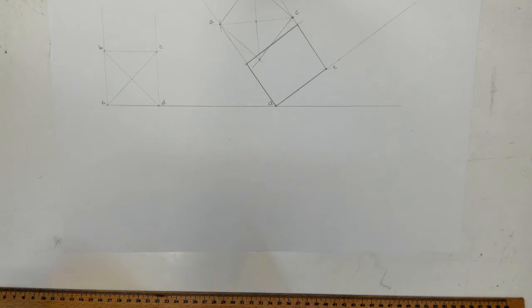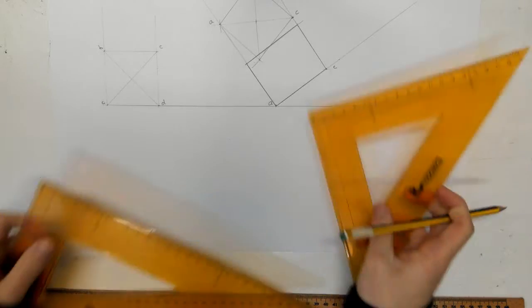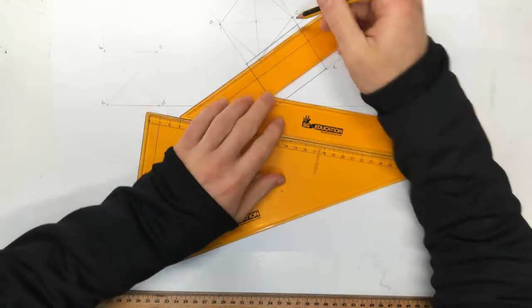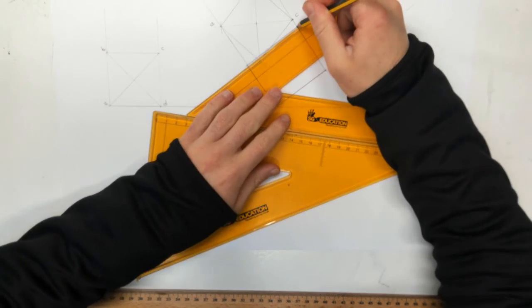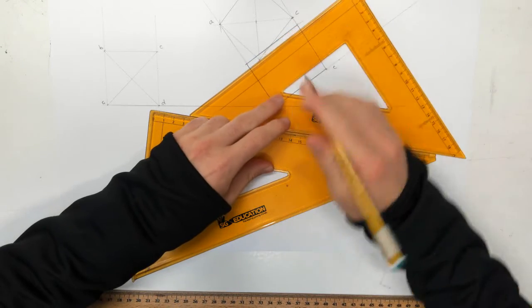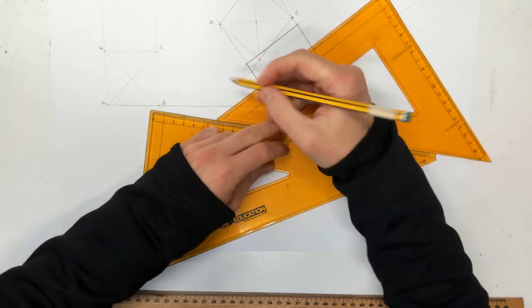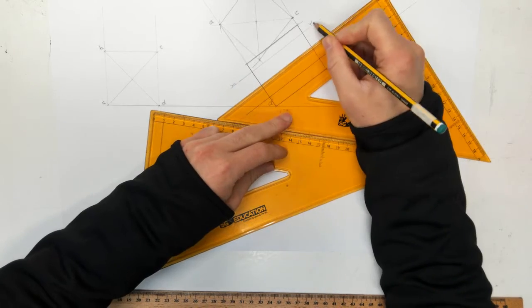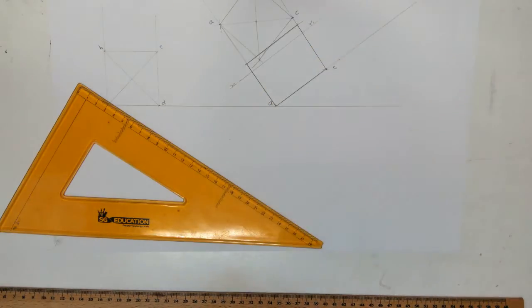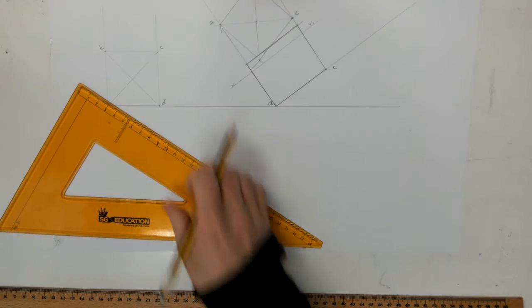What I can then do is, so my views are kind of going inside each other just with the space I have on the page, I can just create an XY line then just slightly below it, and I'll use this X1, Y1 line to measure down into my plan, to get the plan shape.